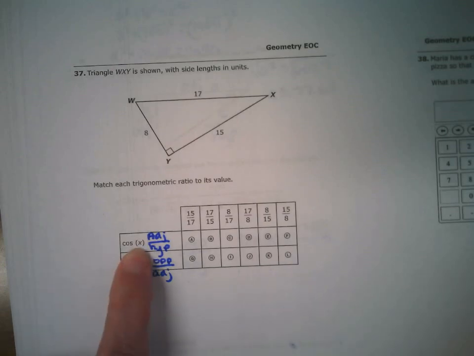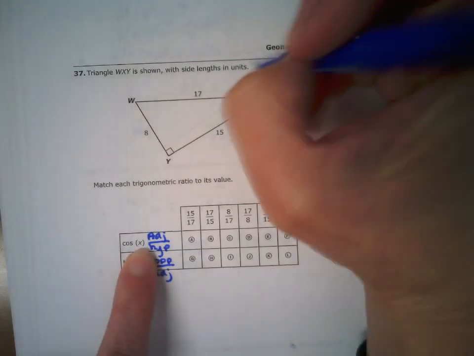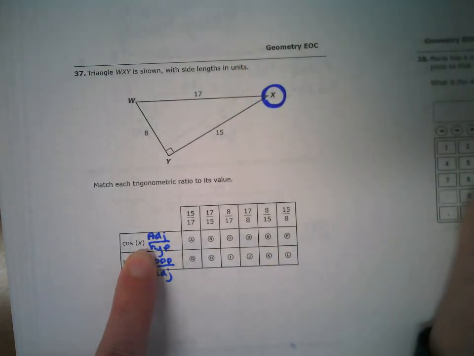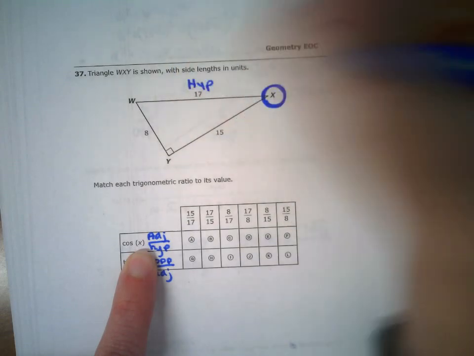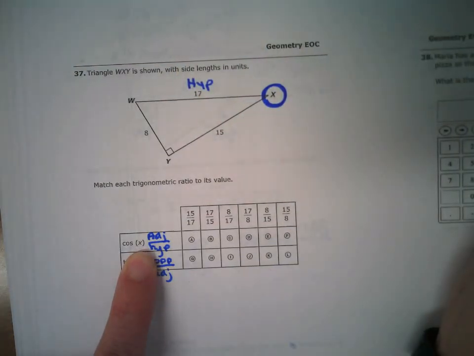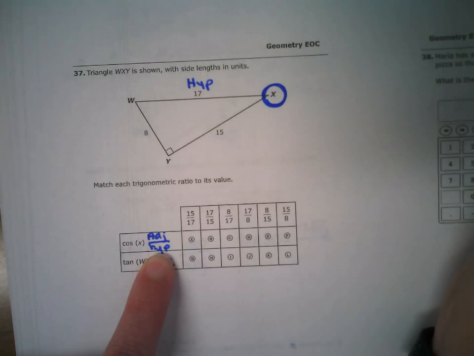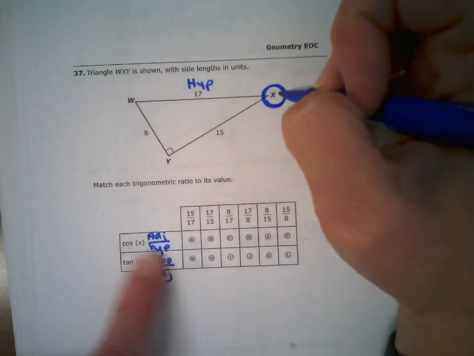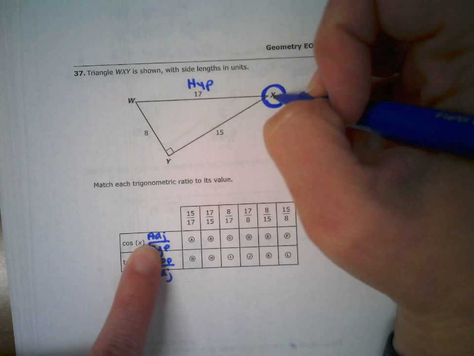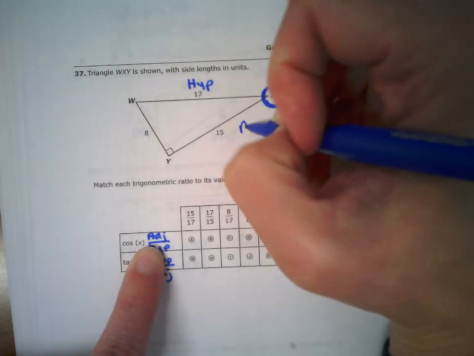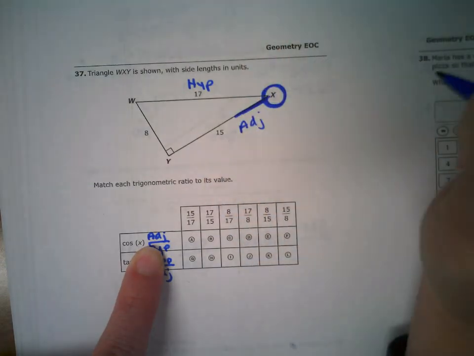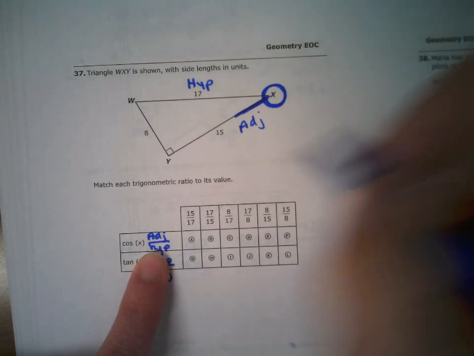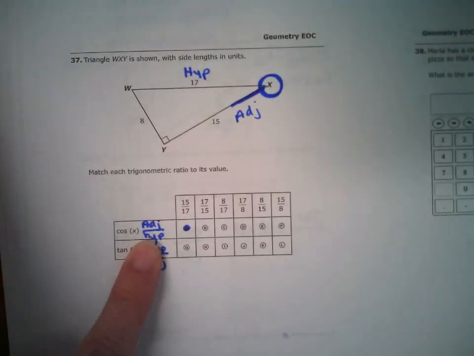Okay, I want to do cosine of x. So I'm focusing on this angle right here. No matter what angle I'm looking at, I know that 17 is my hypotenuse. So 17 has to go in the denominator. And then I need adjacent to x. So if I'm looking at x, this 15 is adjacent because it is touching the x. It's the leg that's touching the x. So I know that this is supposed to be 15 over 17.